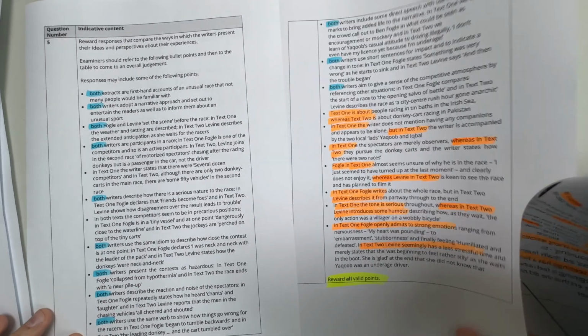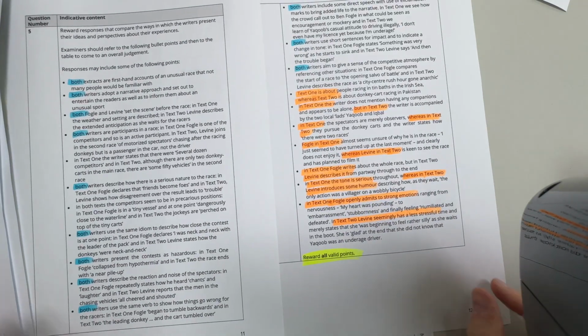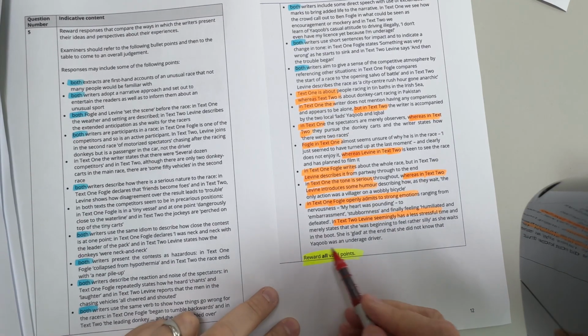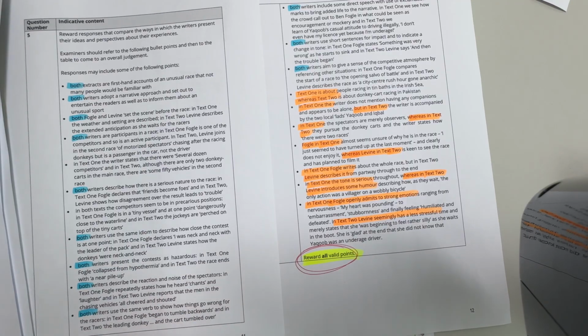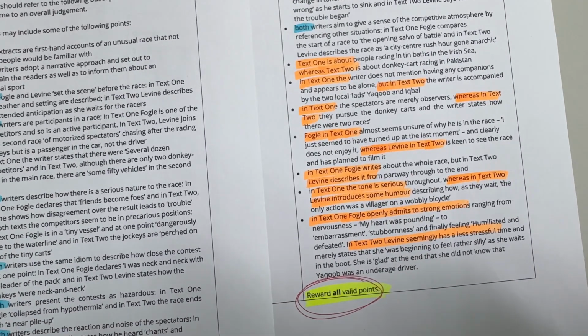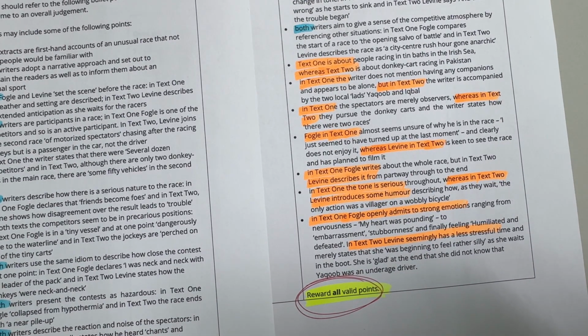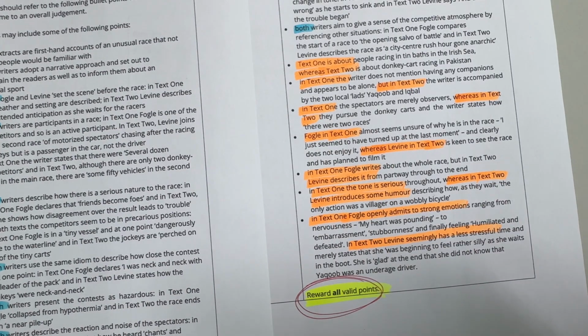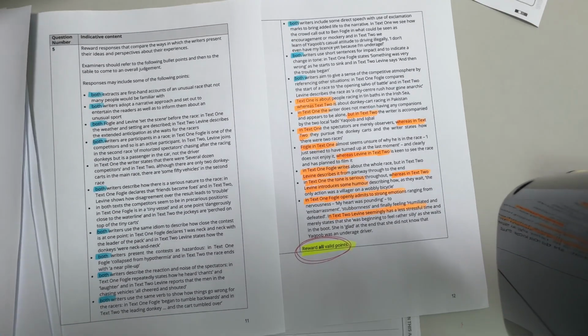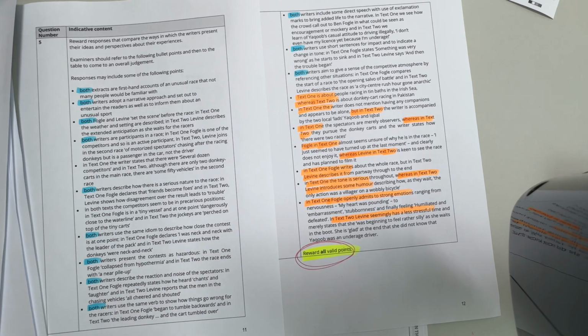Now, very often, as is the case in many English exams, this is not a comprehensive list of everything you could possibly say. There is that statement there, which tends to find its way into many exam papers: reward all valid points. So if an examiner is reading something you have said and it's not featuring in the actual indicative content, but it makes sense and it's a valid point, you will get credit for that.